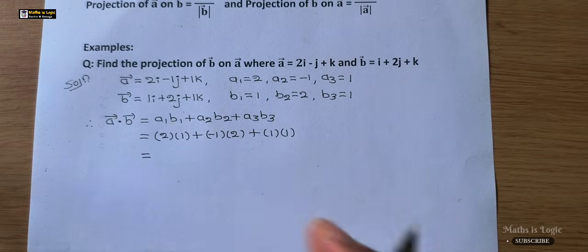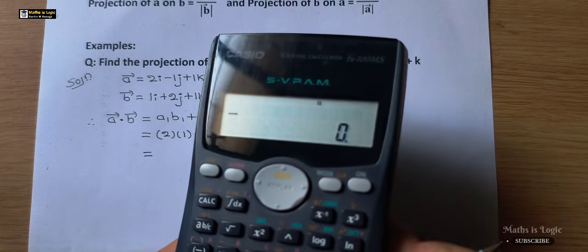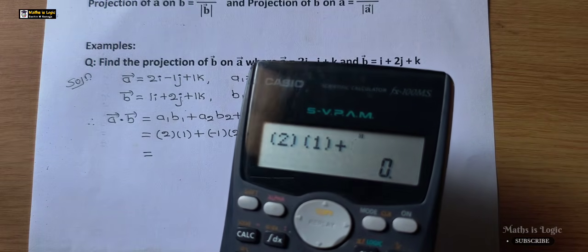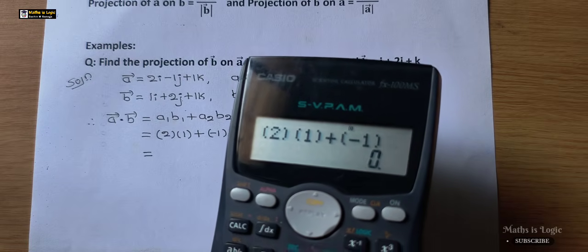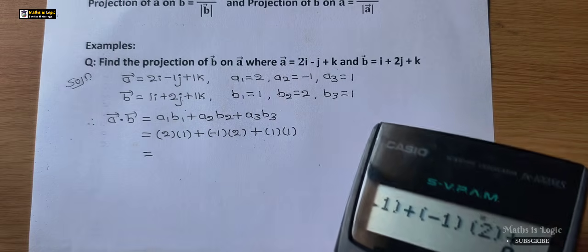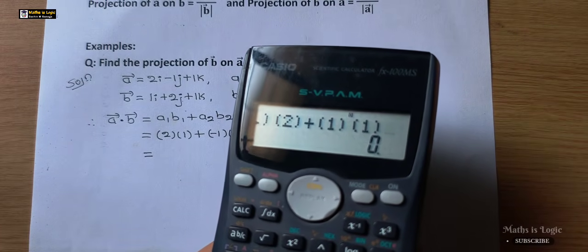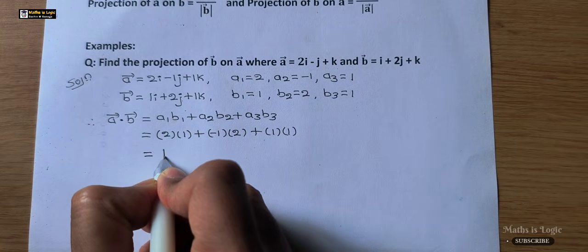Now directly use the calculator: 2 into 1 plus minus 1 into 2 plus 1 into 1. So what is the final answer? 1. Therefore A vector dot B vector value is 1.